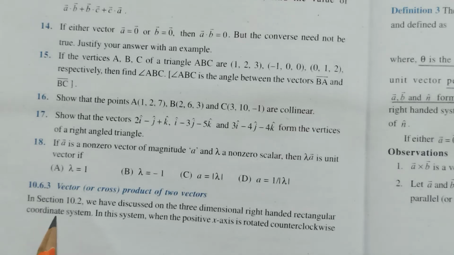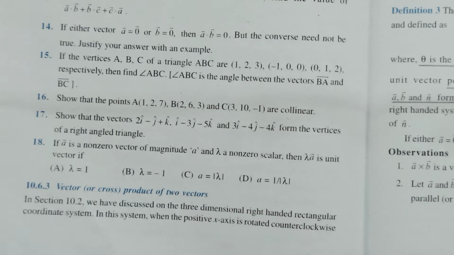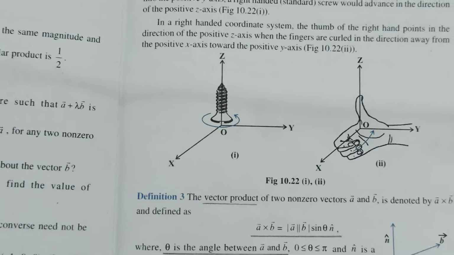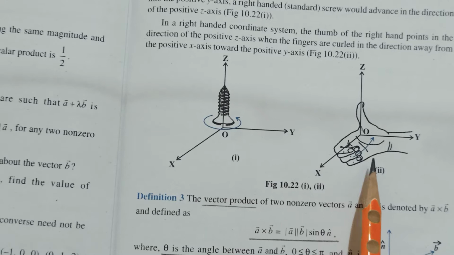Now we would take the vector or cross product of two vectors. For that, first we need to revise our right-handed system. You all must have studied it, children. So what does this right-handed system say? They've shown your right hand here.